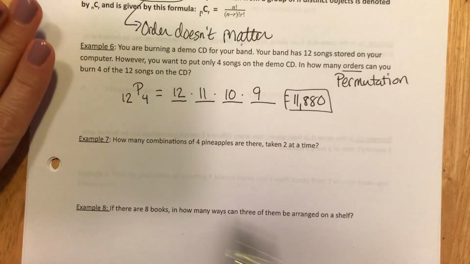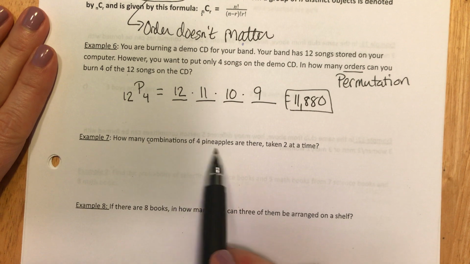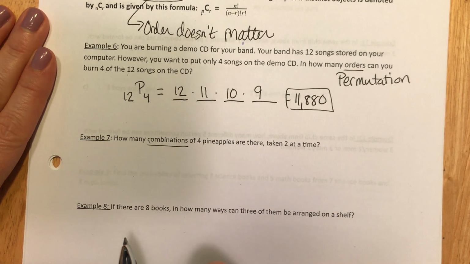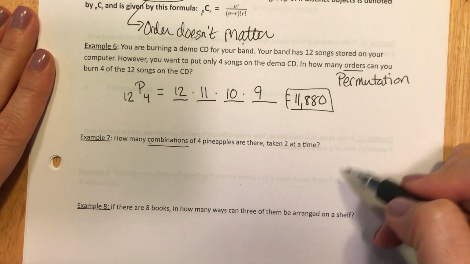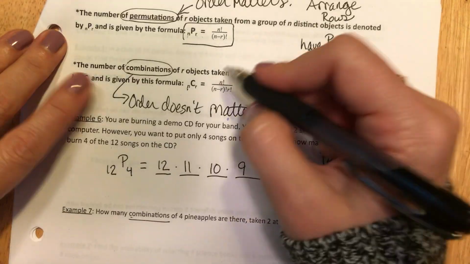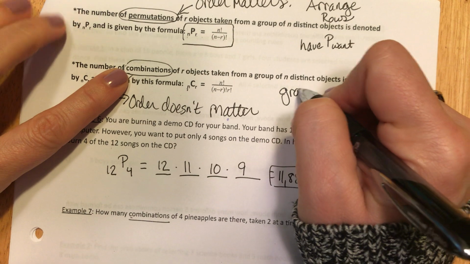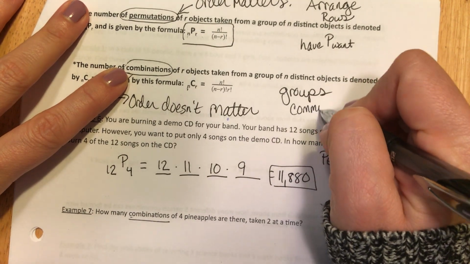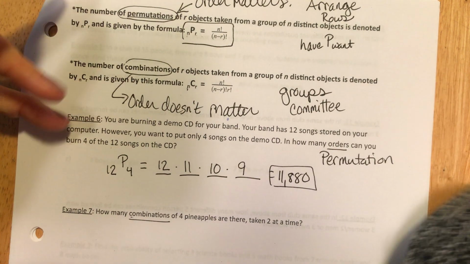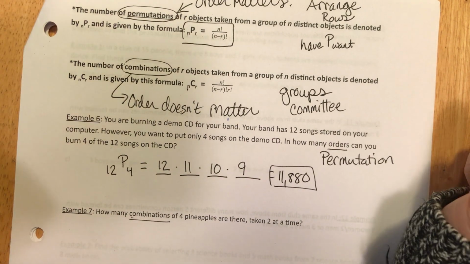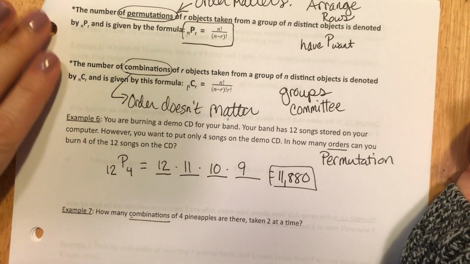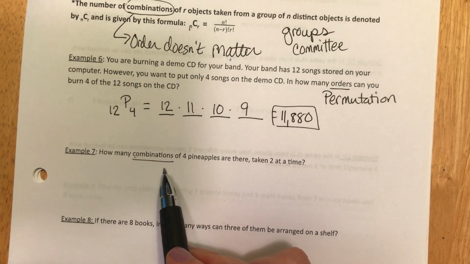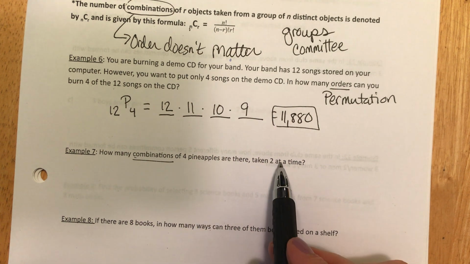Okay. So number 7, how many combinations of 4 pineapples are there taken 2 at a time? So first, it uses the word combination, right? But second, it's just like groups, okay? Combinations, a lot of times there's groups, all right? Or a committee. Like I just want a committee of 2 guys, 2 girls. It doesn't matter which guy or girl I picked first, right? They're just combinations. So how many combinations of 4 pineapples are there taken 2 at a time?